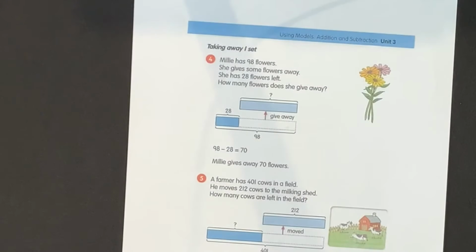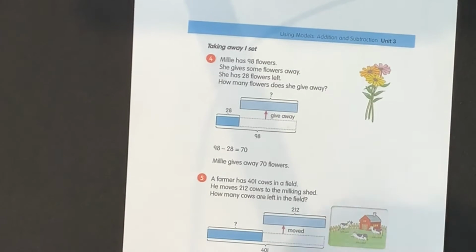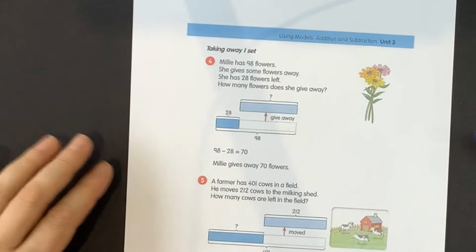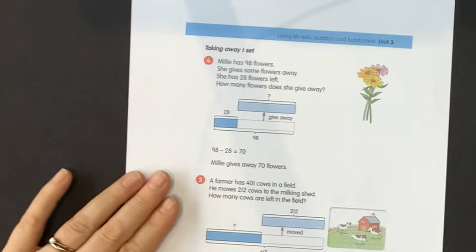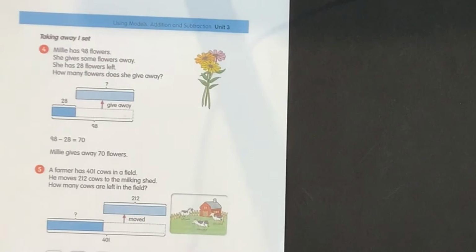Good morning, today we are going to be looking at the same concept using a bar model, but we are going to be looking at what happens when we take away a set from our bar. So let's have a look at this one first then.